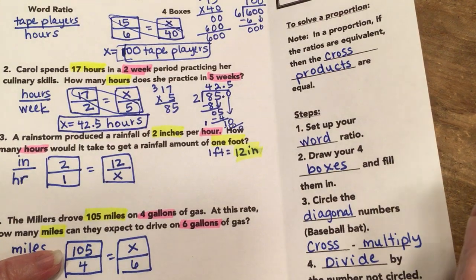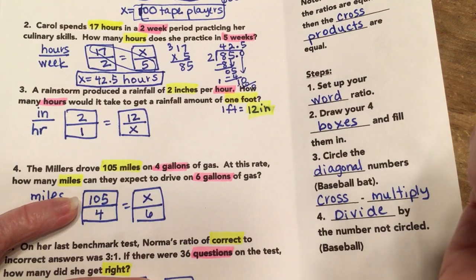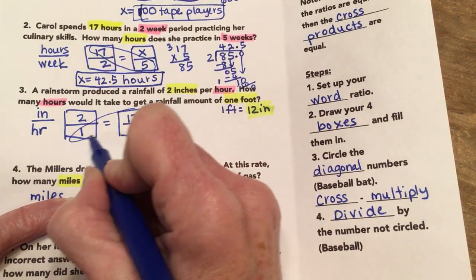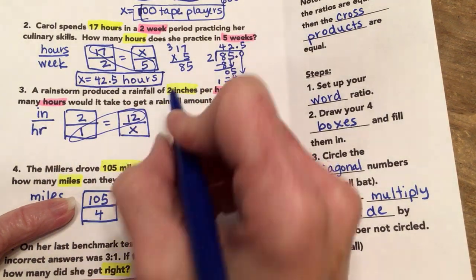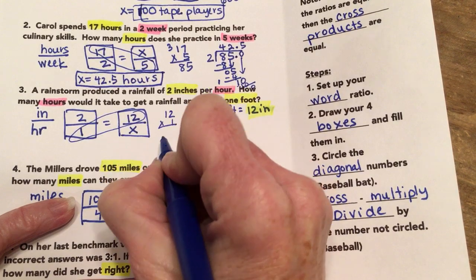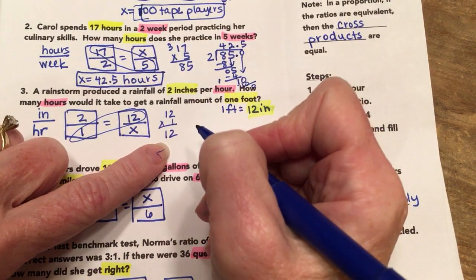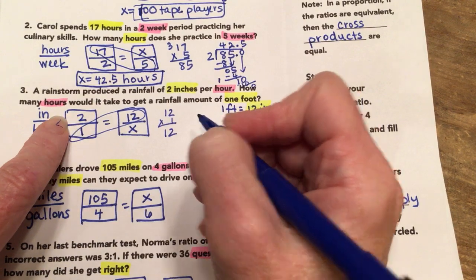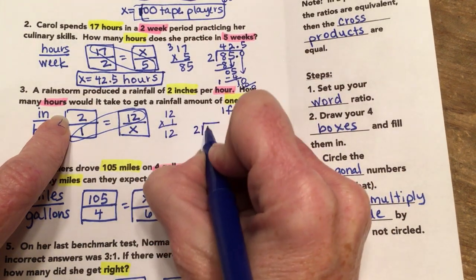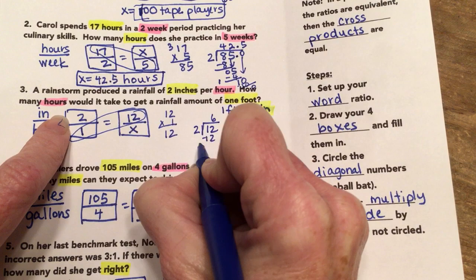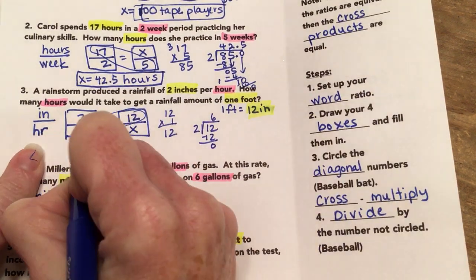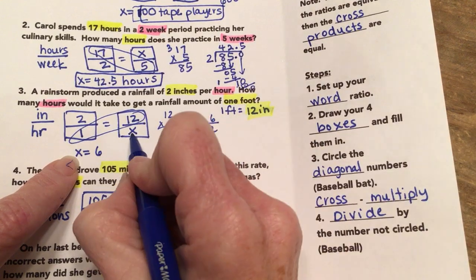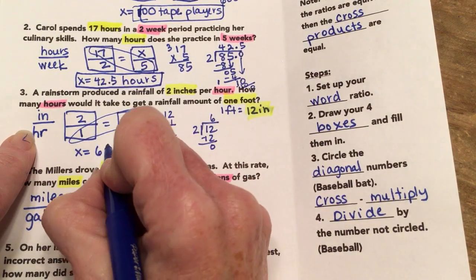All right, and number 3, I'm looking for the diagonal numbers. So this time, that would be the 12 and the 1. 1 times 12, 12 times 1 is 12. After you multiply, you do what? You divide by what you haven't used. That 3rd number here, that's our baseball. So we're going to divide 2 into 12. It'll go 6 times. So now I can say x is equal to 6, x or whatever letter you used. 6 what? That's down here, so it must be 6 hours.